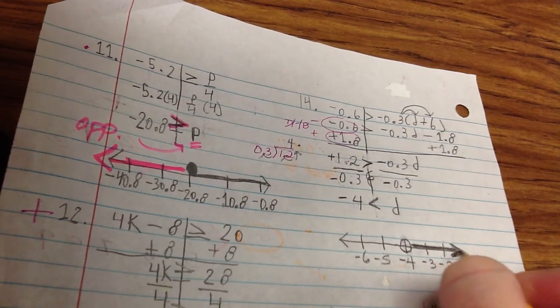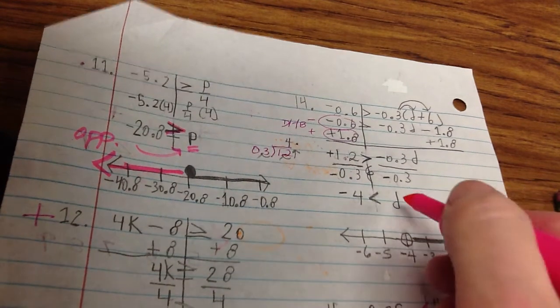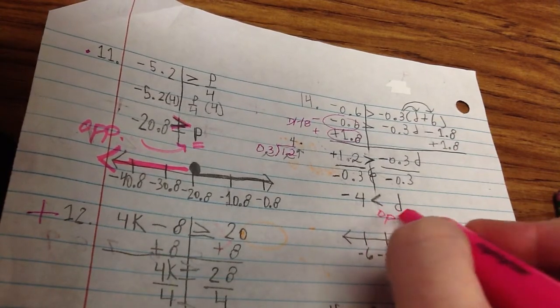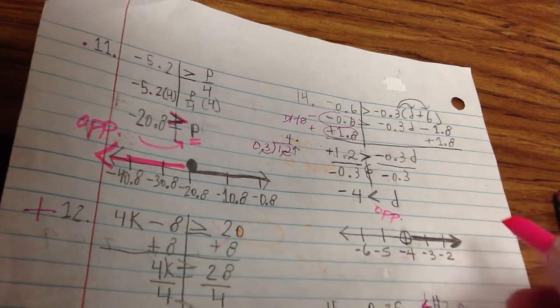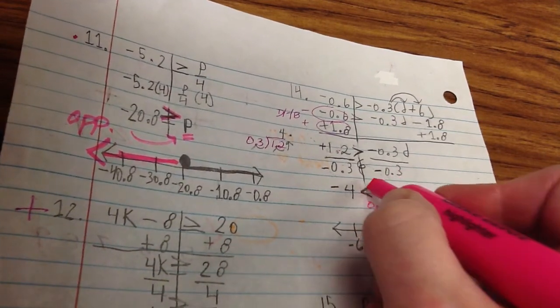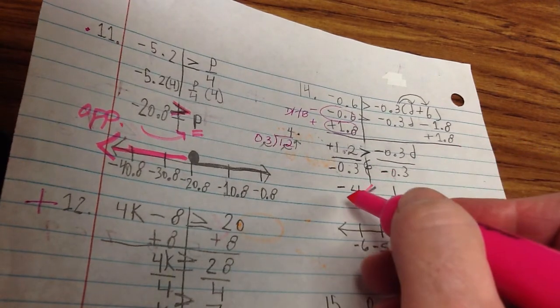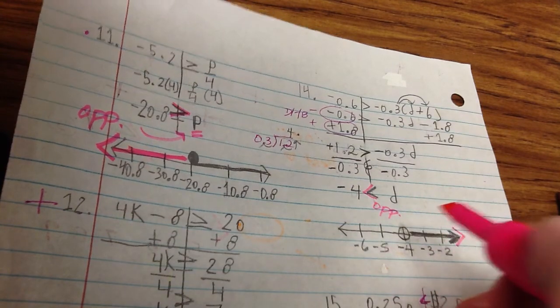Reminder of our quick way to double check. If the variable is on the opposite side, if it's on the right, then the sign is going to be the opposite. So it was pointing this way, so that means we shade this way. That's the truth. When the variable is on the left, the sign is correct. When the variable is on the right, the sign is wrong.